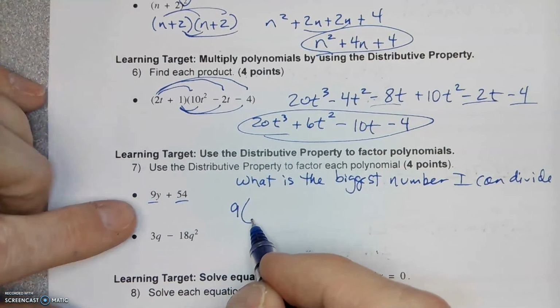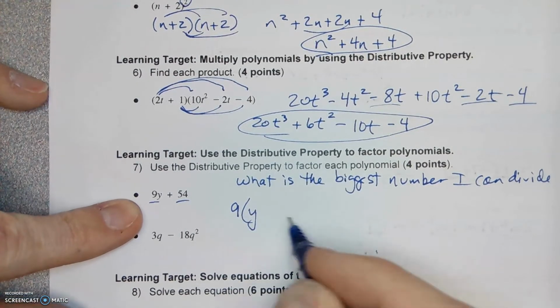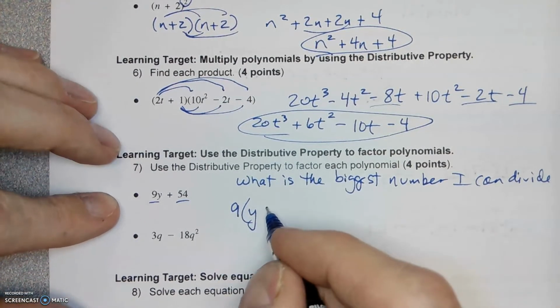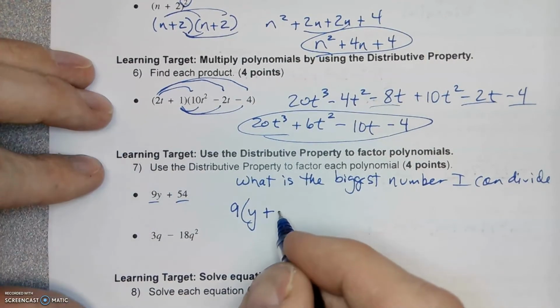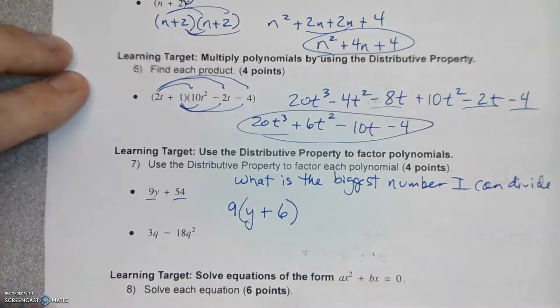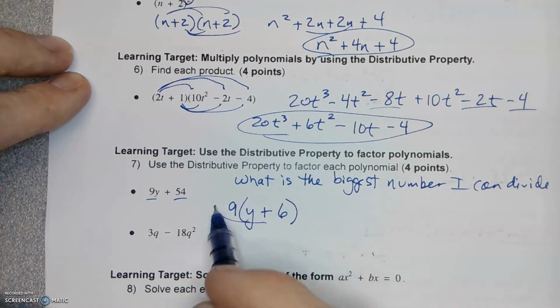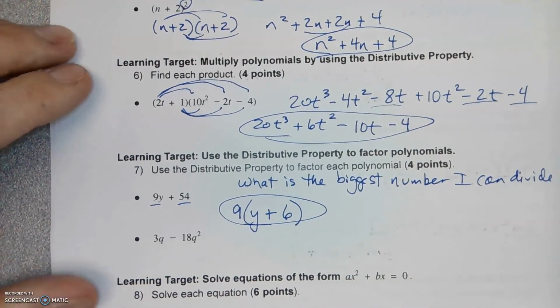9 times what is 9y? 9 times y is 9y. Plus 9 times what is 54? 9 times 6 is 54. So we've factored it, and that is done.